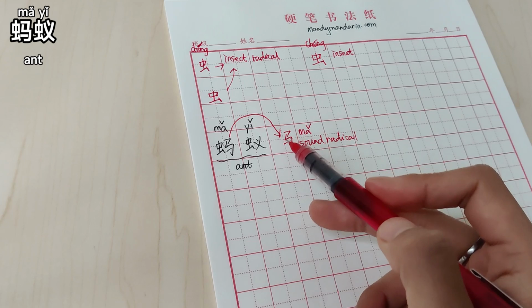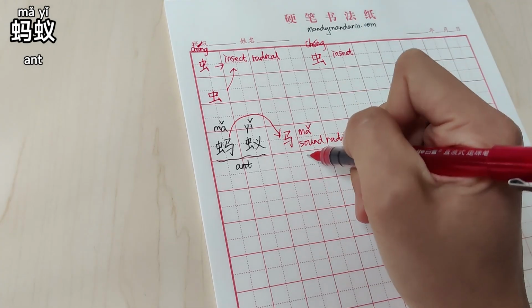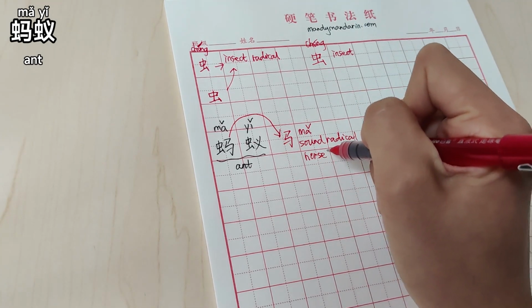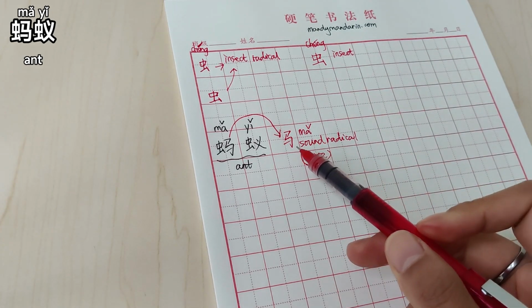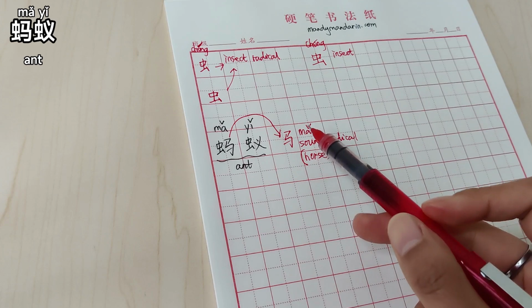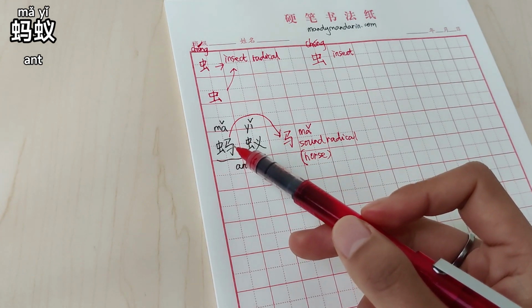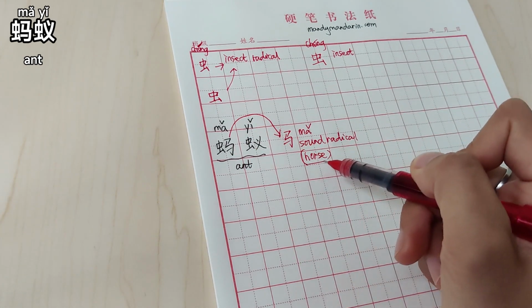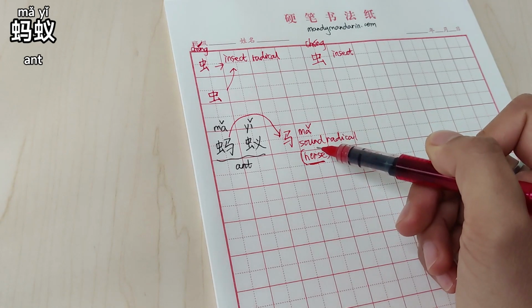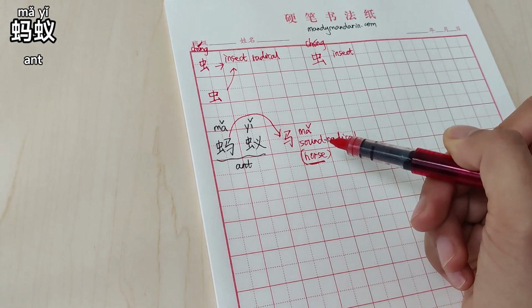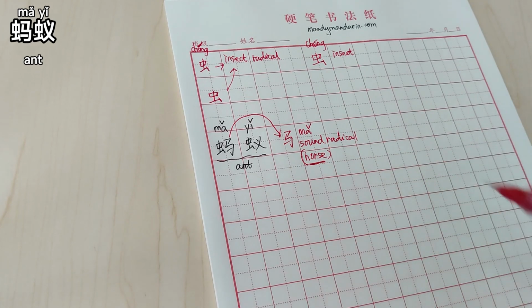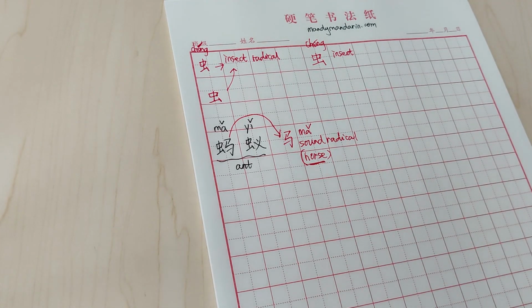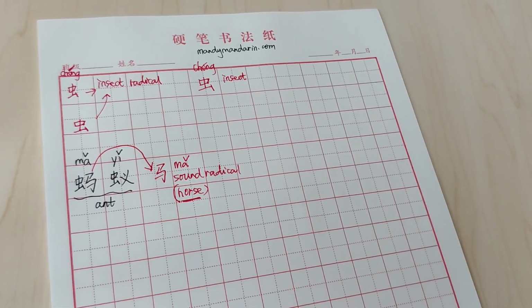And as for itself, the meaning is the horse. But it serves as a sound radical. It will not bring the horse meaning to the 蚂. And the 马 itself, it's also an animal radical. I will also talk about it in the next video. And let's get to the other insect.